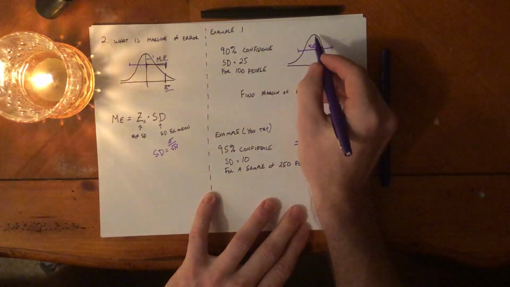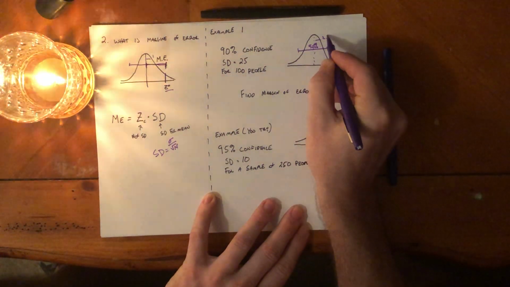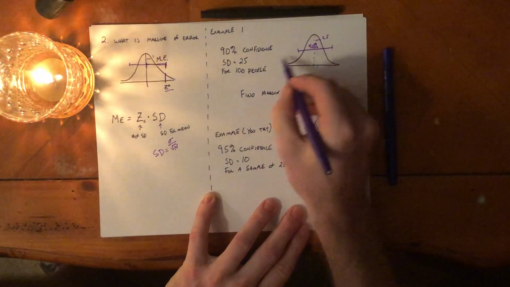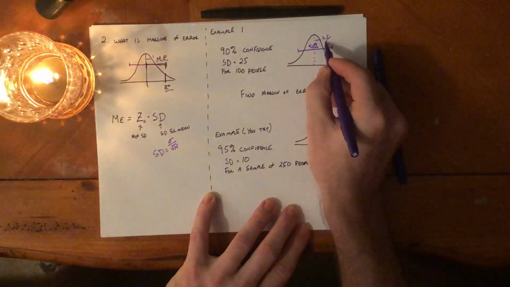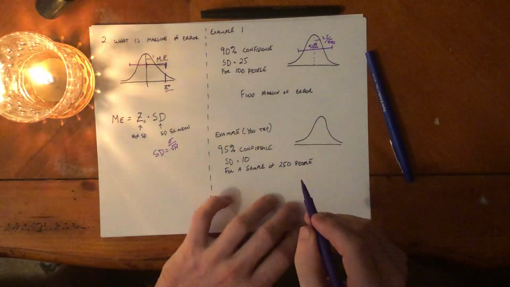And I have a standard deviation of 25. And I have a sample size of 100. So if I want to figure out what my mean sample is, I go ahead and I divide this by the square root of 100.